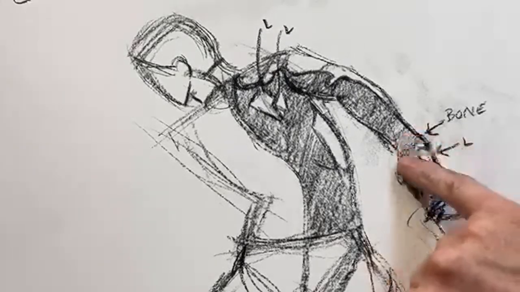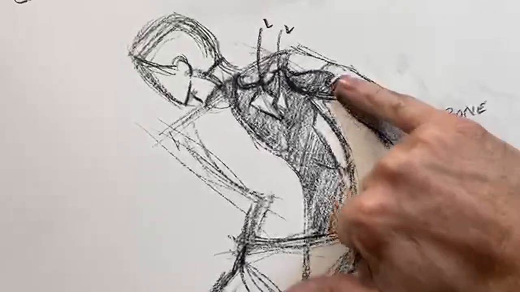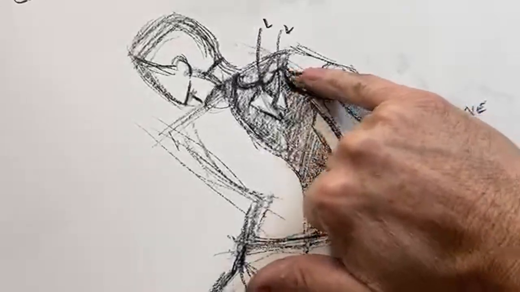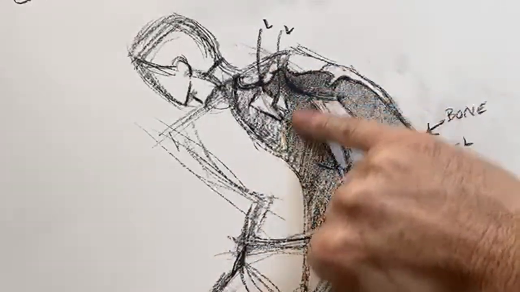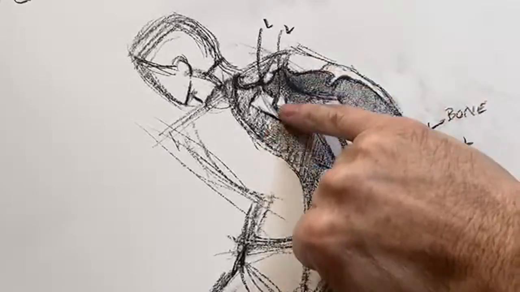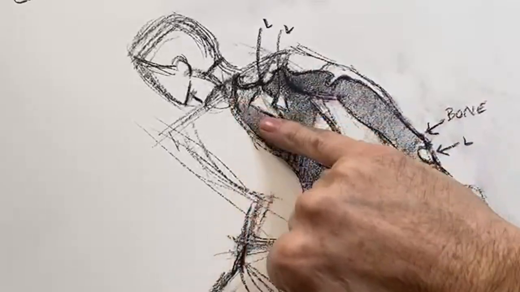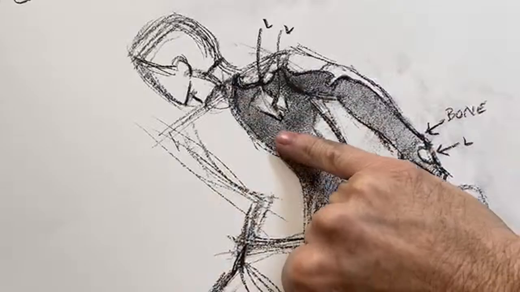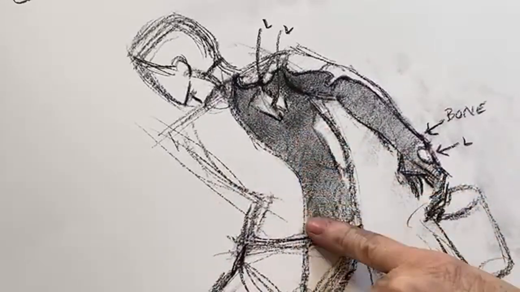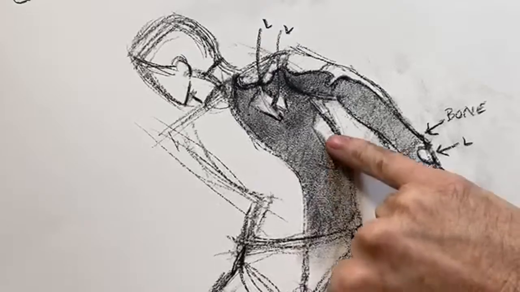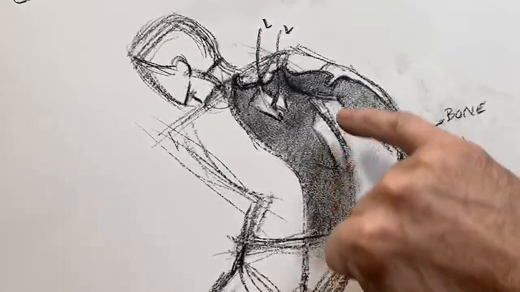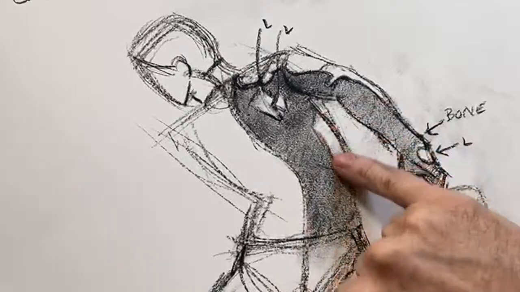Let's soften all this for now. I'm going to soften all that just using my pinky. And right here, I want this to be a nice blend, light into dark, and just have this like a soft edge.